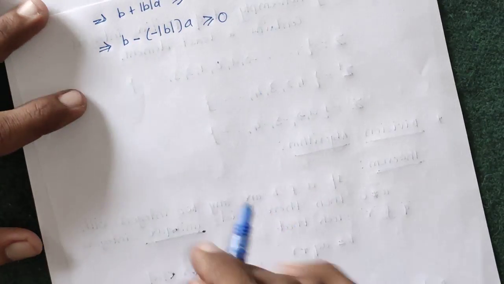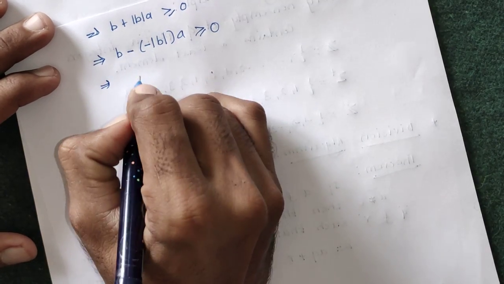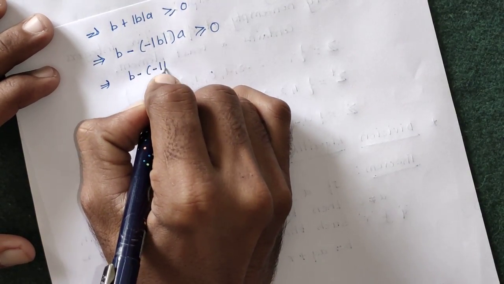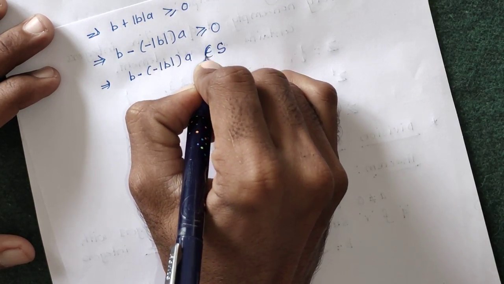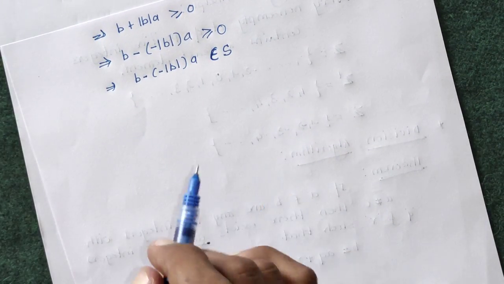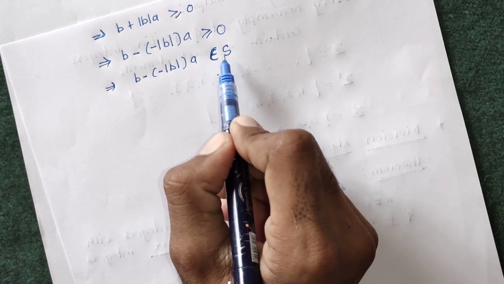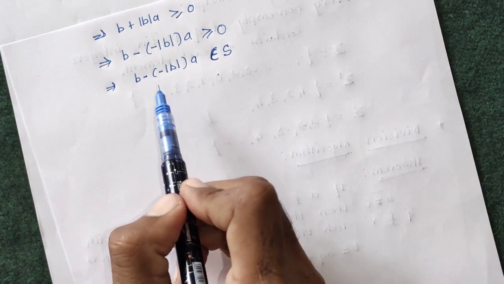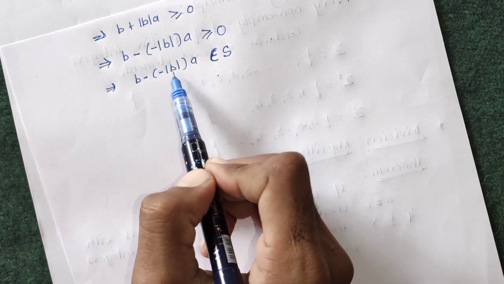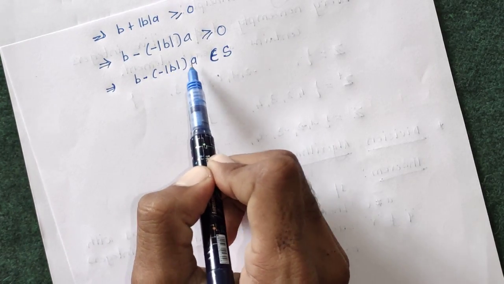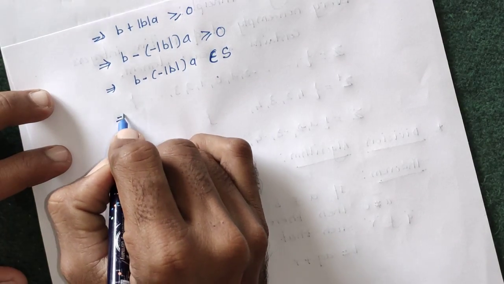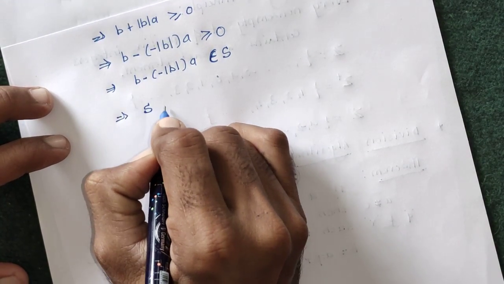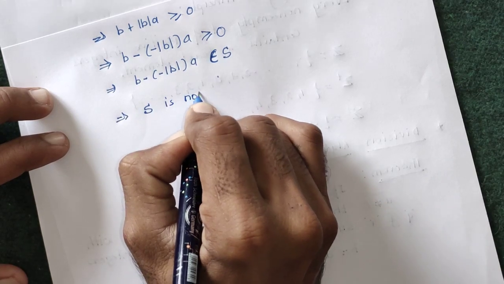So this number goes in our set S. This implies b minus mod b times a belongs to our set S. So in our set S there is some number which is b minus aq, b minus minus b times a.